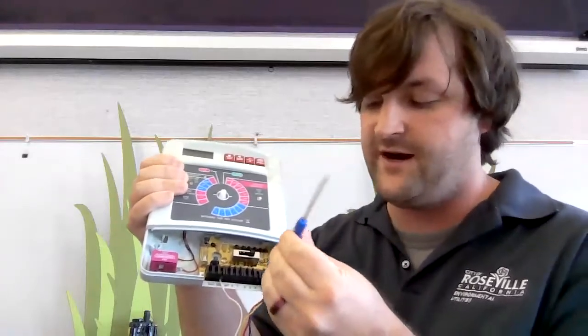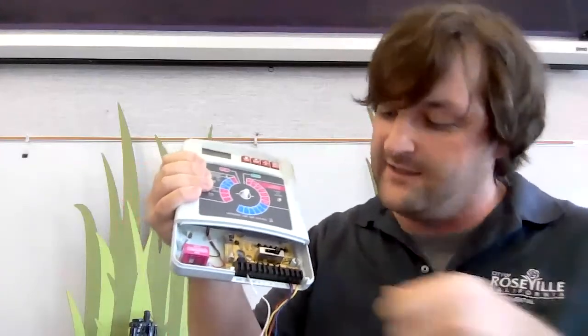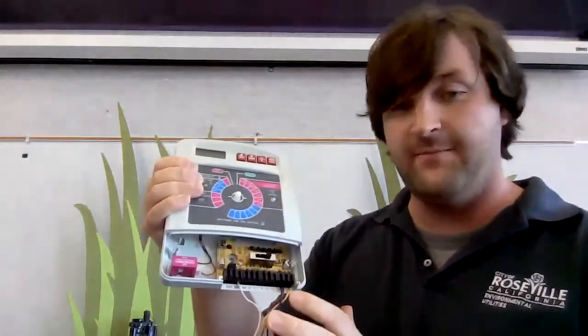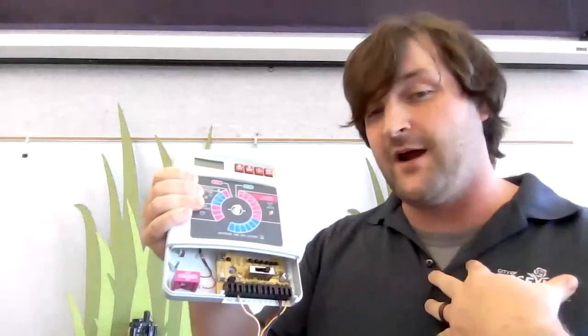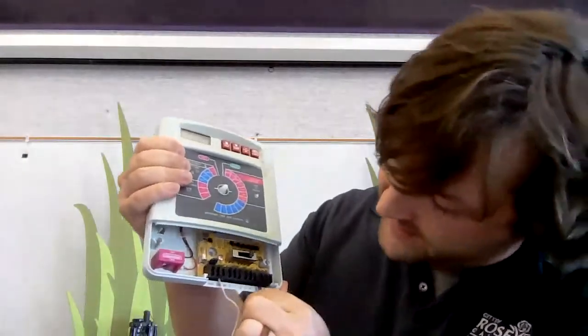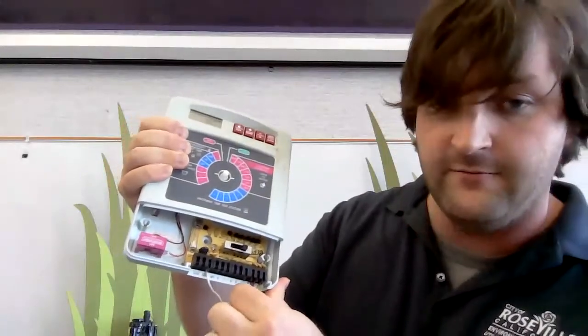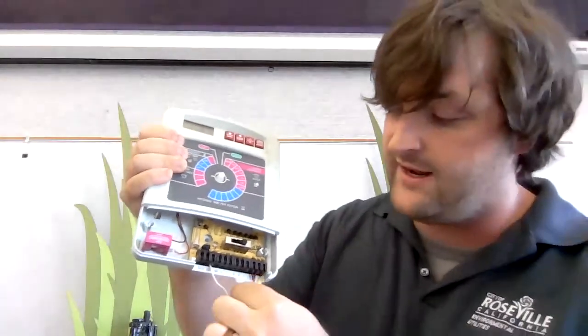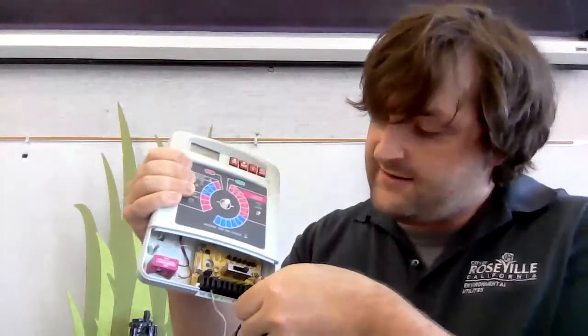Oftentimes you have to screw out a little screw here to release the wires. So before you pop it out, you're going to want to take a picture of it. At least that's what I do, or at least write down where all the colors are going. So it looks like in this case, yellow's going to 1, red to 2, and blue to 3. And keep that matched. So write that down.